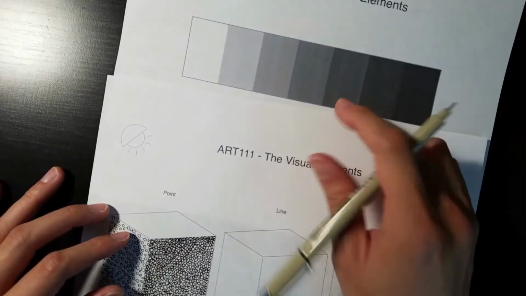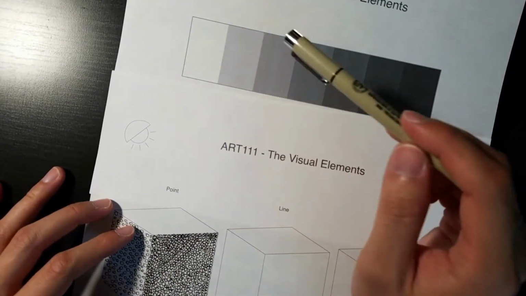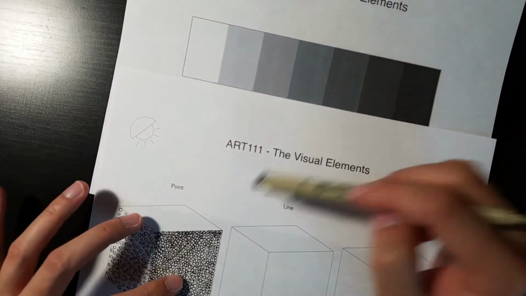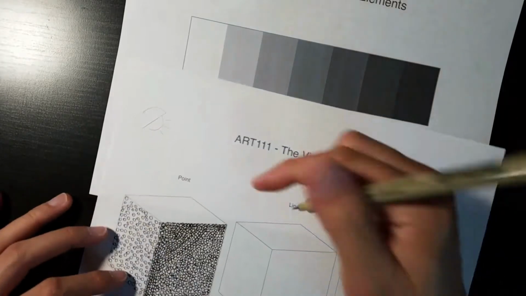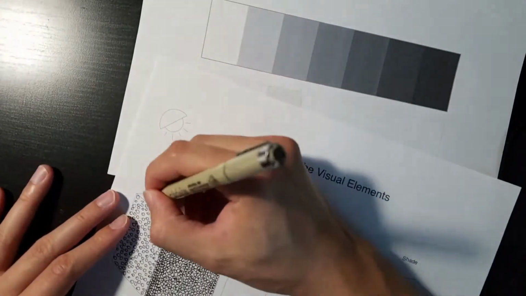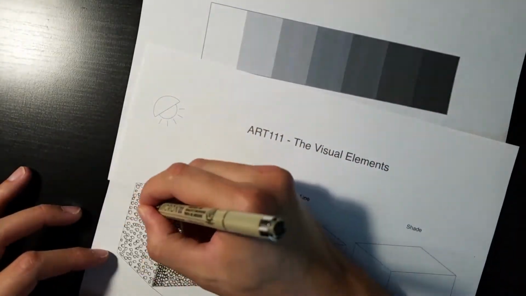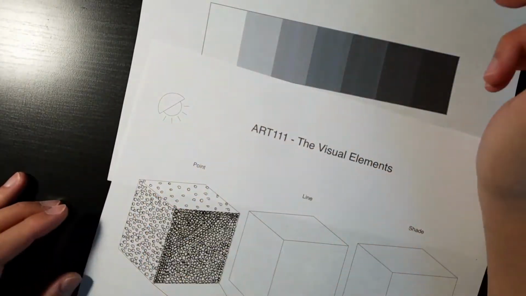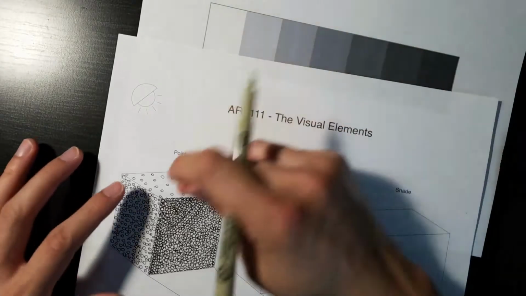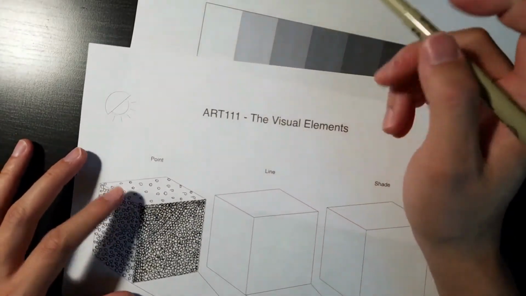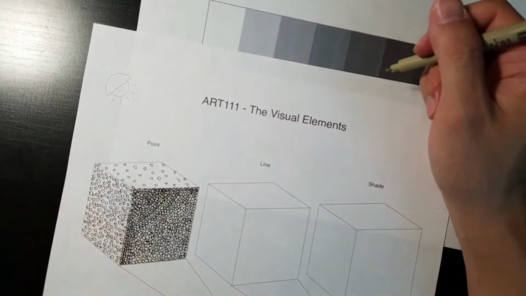So for the value shade, I'll use either these two right here. Compared to that, this is more like that, and here this is more like somewhere around here. So let's go ahead and do that. Alright, this kind of dot is kind of awkward when I'm doing a lighter shade, but yeah, I think it looks fine.